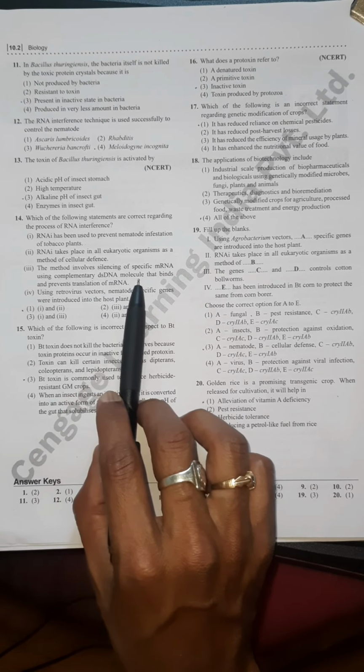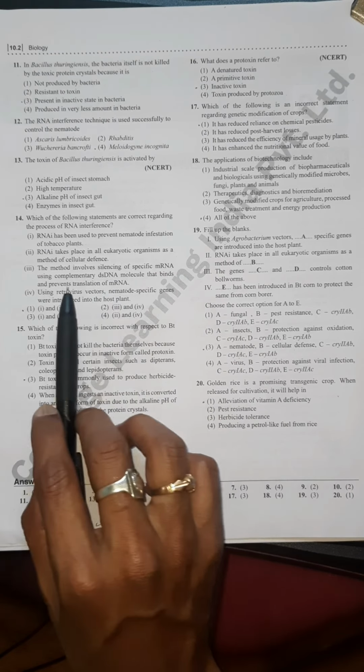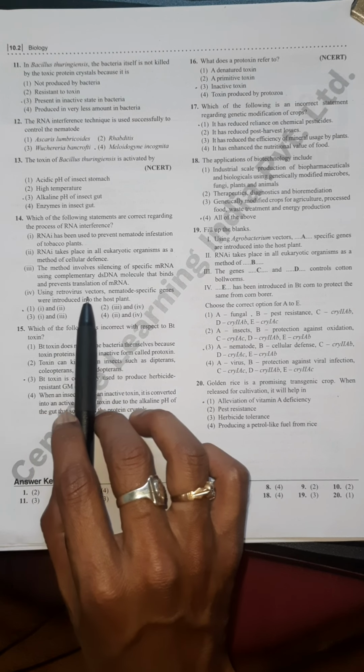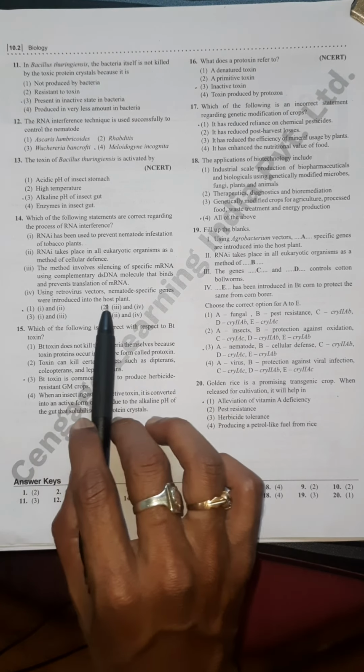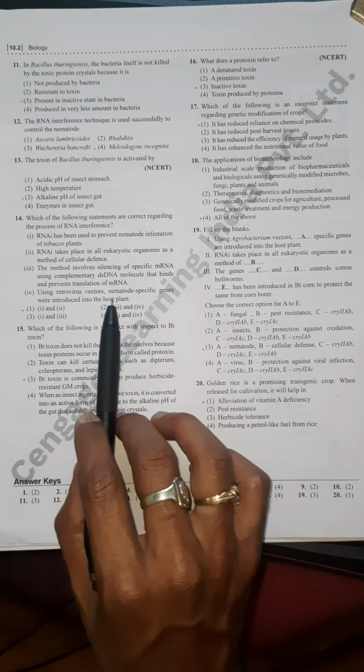Double-stranded RNA molecule used to prevent translation of mRNA. Next, using retrovirus vector, nematode-specific genes were introduced into host plant. Agrobacterium is used as a vector to introduce nematode-specific gene into the host plant. This is again wrong. The second, third and fourth are wrong. First and second are the correct. For this, first option is correct.